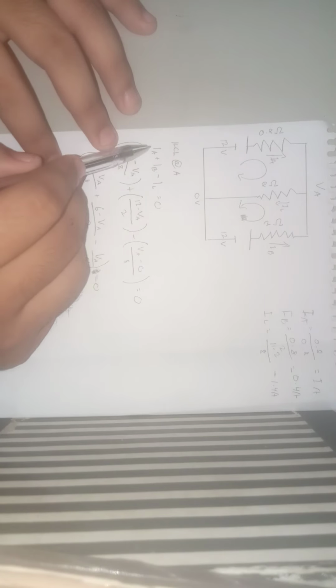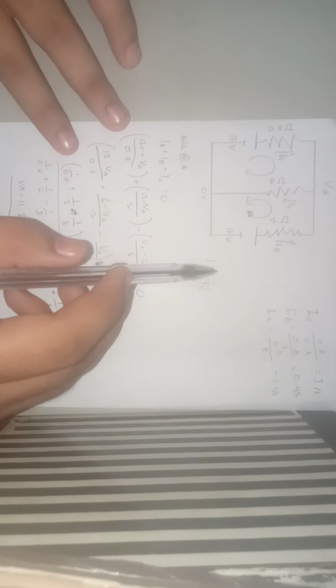So that is 12 minus VA all over the resistance, because the formula of current is V over R. So now again, this is the voltage and this is the resistance. Plus, because this is IA plus IB.